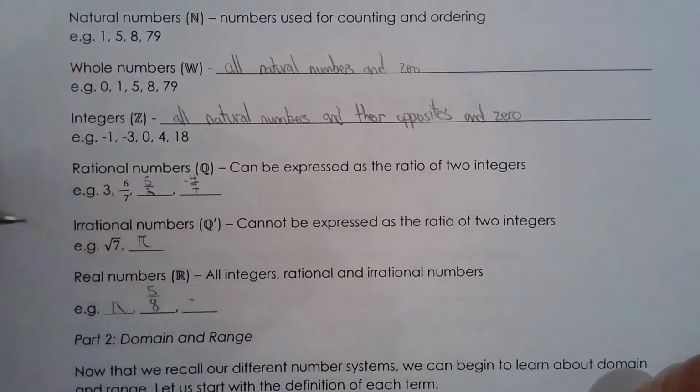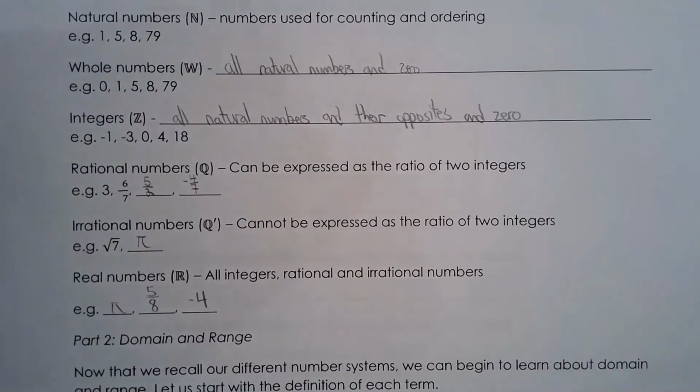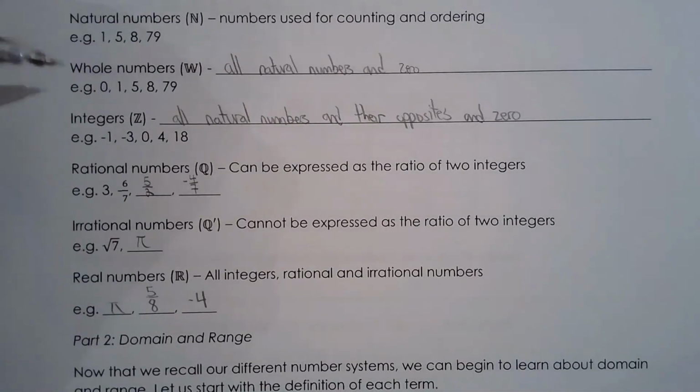If you are an integer, you're still a real number. And this is what we really want to get after. When we state domain and range, for the most part, we're working with real numbers. But it's important to see how we built up to real numbers. You start with natural numbers, then whole numbers, then integers, then rational numbers, then irrational numbers, and finally you have real numbers.